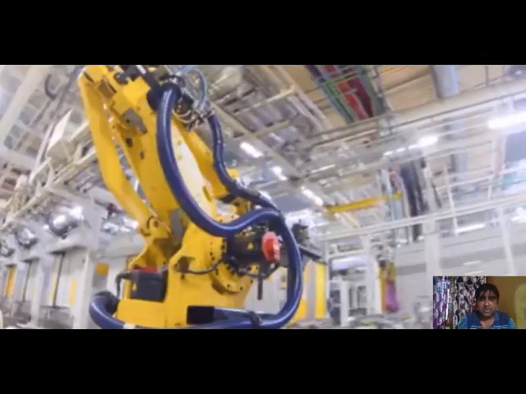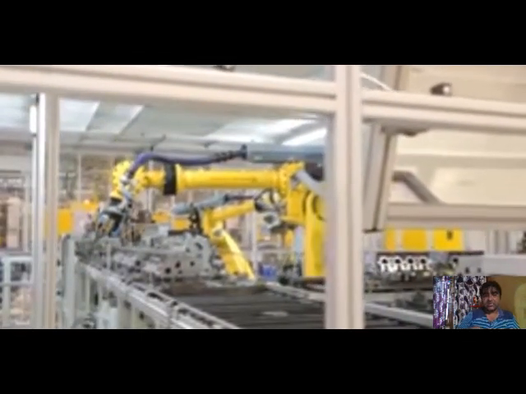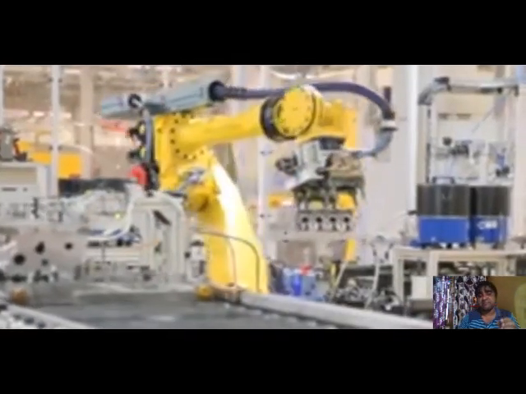This is an example of Fanuc robots. Basically, they are robotic manipulators used in the car industry to assemble different parts. This robot is able to do assembly, painting, arc welding, everything, the fitting of components, and the flexibility of this robot is so high. It's perfect for assembly operations.